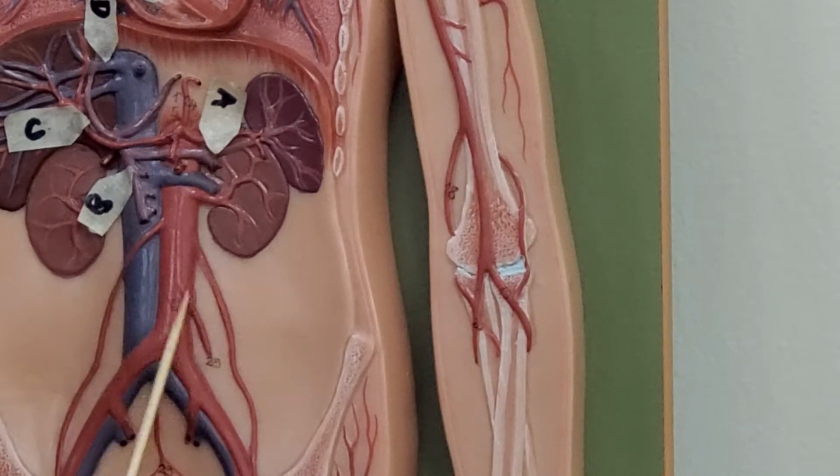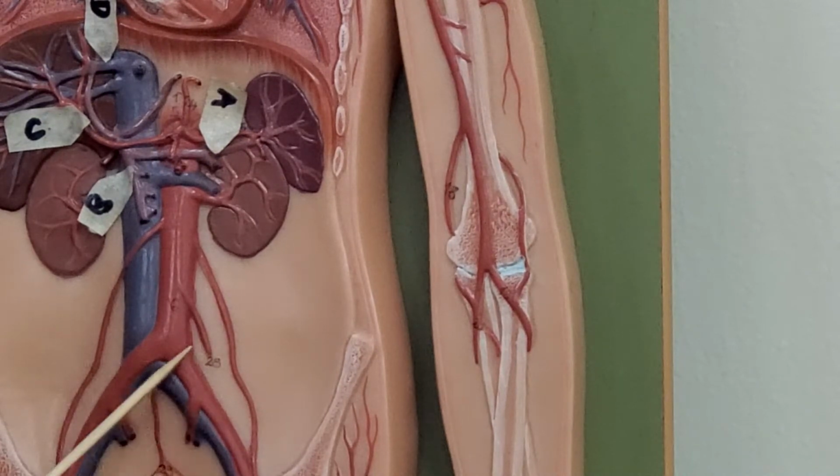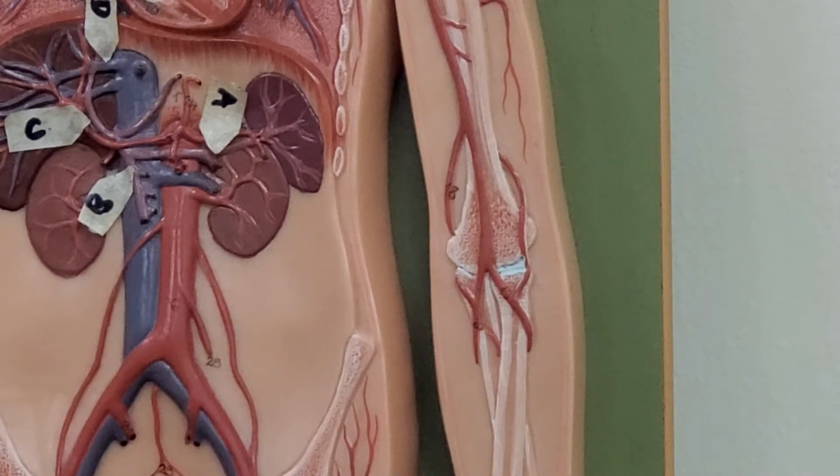So, abdominal aorta in red, where it splits is the common iliacs. This would be the right common iliac, the right internal iliac here, and the right external iliac here. This would be the left common iliac, left internal iliac, left external iliac, okay? So I hope you see those pretty well.